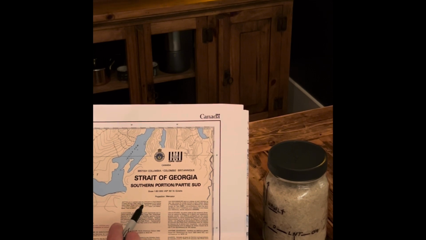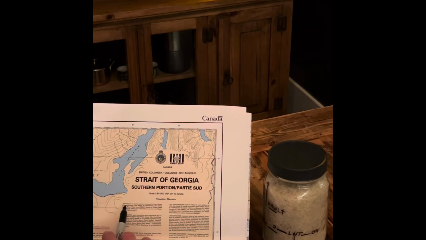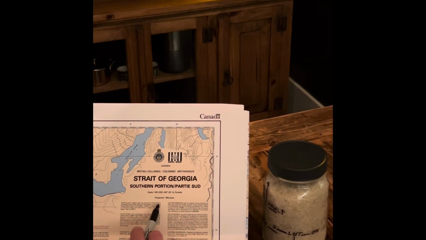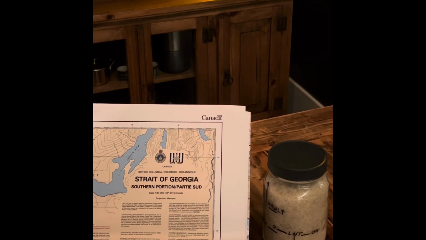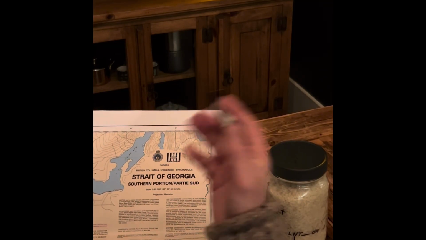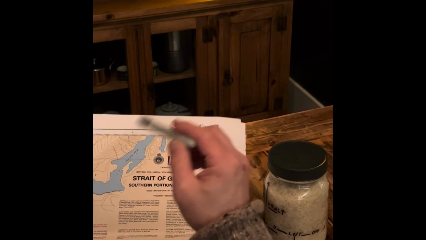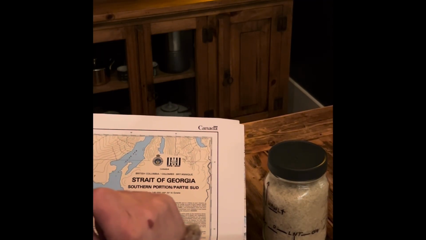Now in Canada, we use meters and decimals of meters, and it will tell you that clearly here. It will say depths are in meters and are reduced to chart datum. Now, what is chart datum? Different charts from different countries, different areas of the world, it's a standard. However, the datum itself may slightly vary.